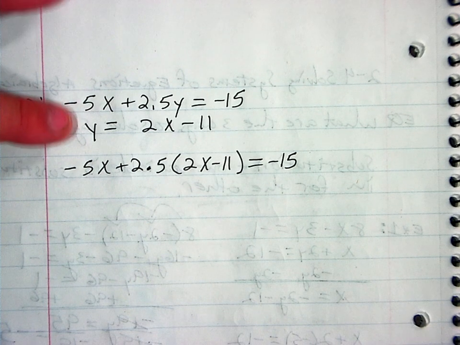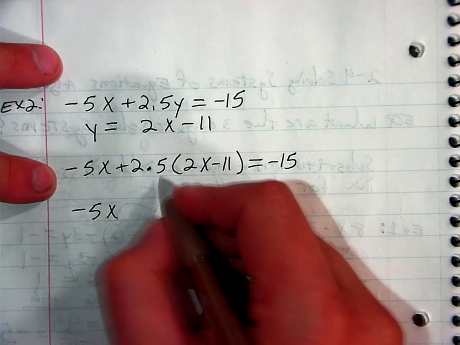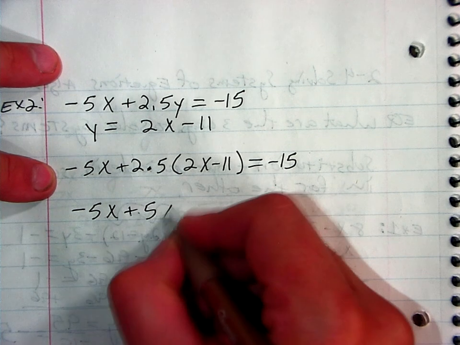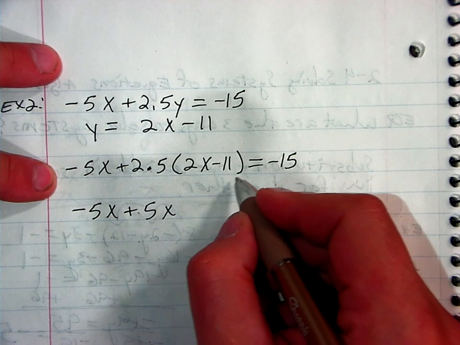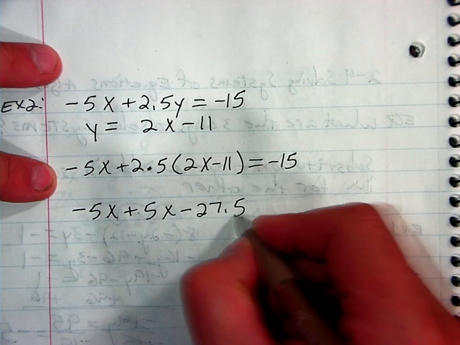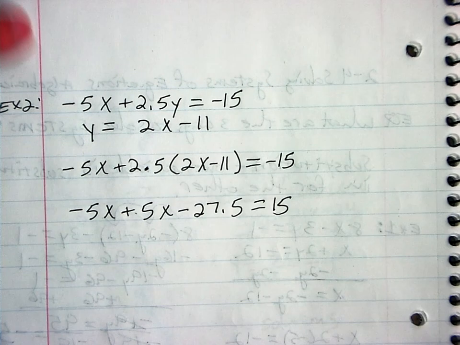Now let's do distributive property. Negative 5x, 2.5 times 2x, I believe, is 5x. 2.5 times negative 11, let me do that real quick in my head. Negative 27.5. Please don't believe I just did that in my head. I didn't. I had it on my piece of paper.